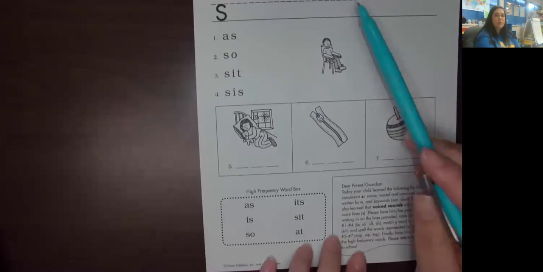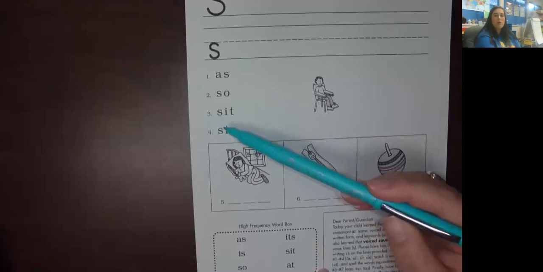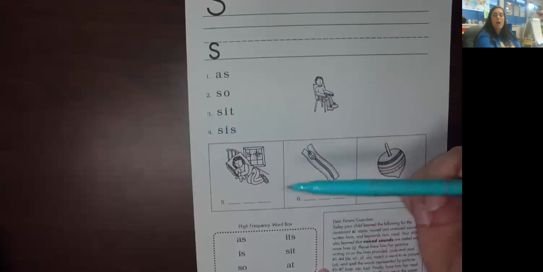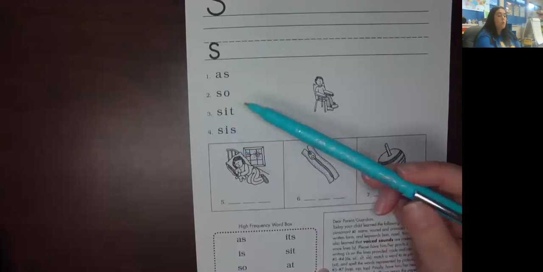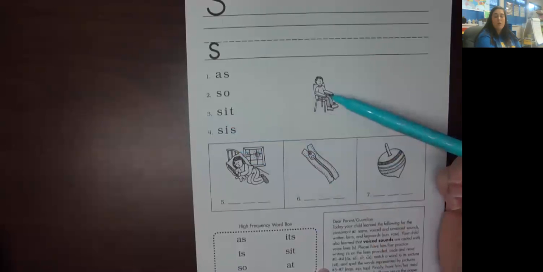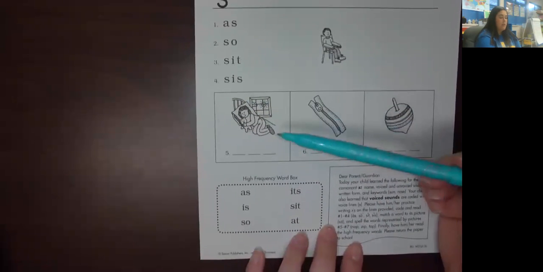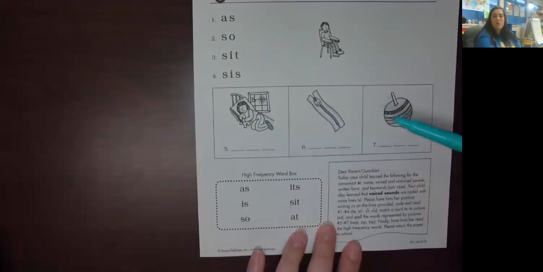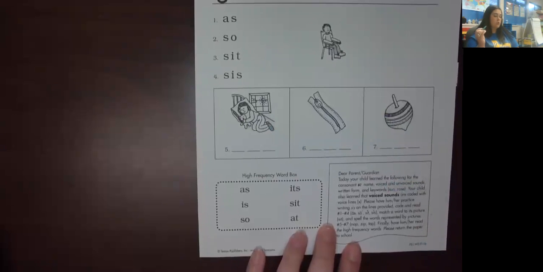All right. So then on the back is your homework. You know what to do. Capital S, lowercase s. Code your words with a breve or a macron, okay? And then you'll draw a line to the picture with the word that matches it. And then down here, you're looking at the picture and you have to spell the word on the lines, okay? So that is your homework.